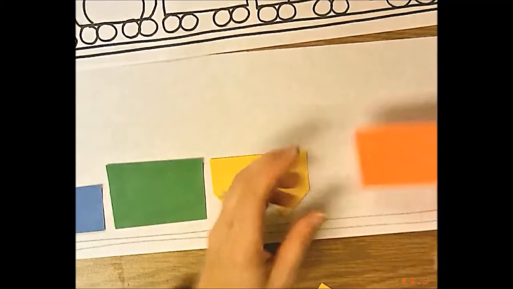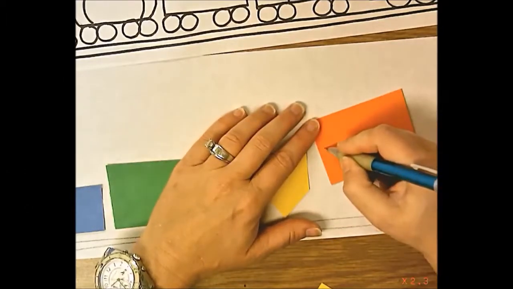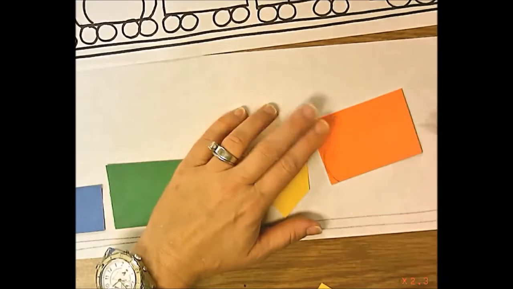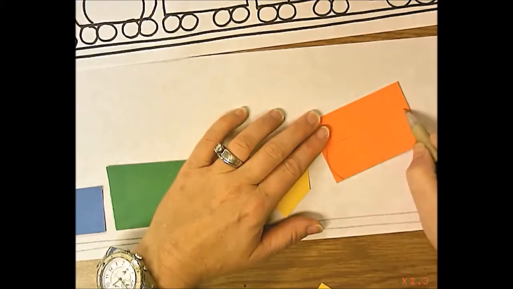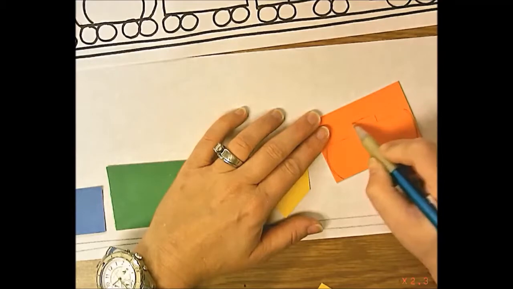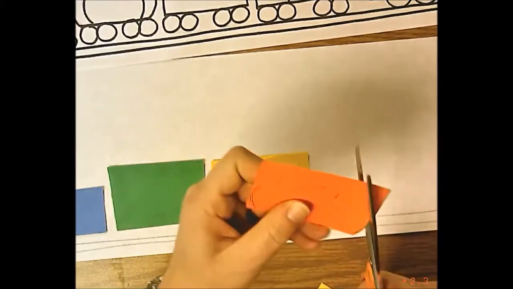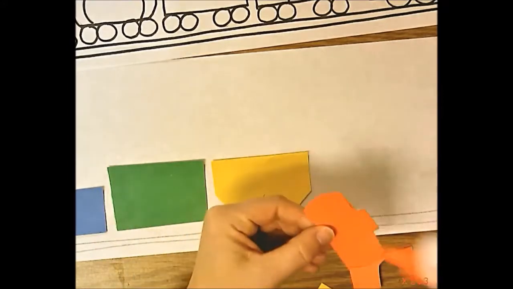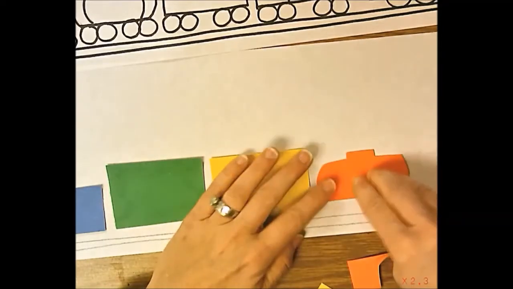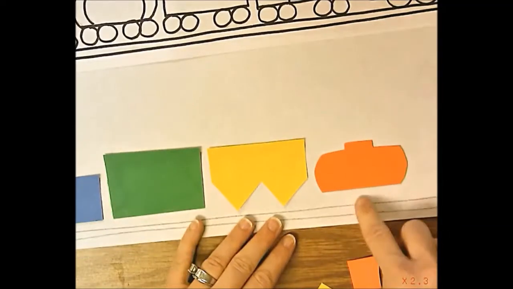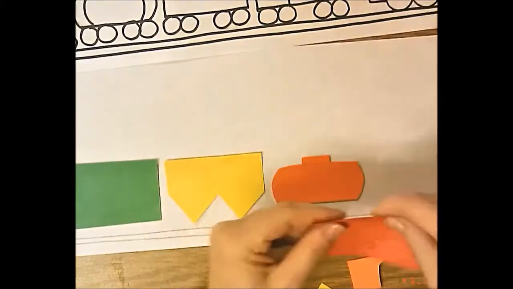Now this one is the tank car, so I am going to draw that. So I've got to draw some curves on this side, and then it comes across, and then there's a rectangle at the top. Now I've got to cut that out very carefully. Frame of glue, and I'm going to glue this a little bit lower for the wheels. I don't want to glue it up high like with the yellow, or the wheels won't be touching the track.